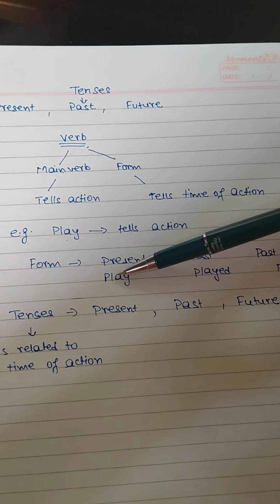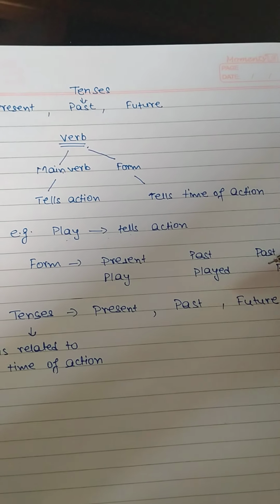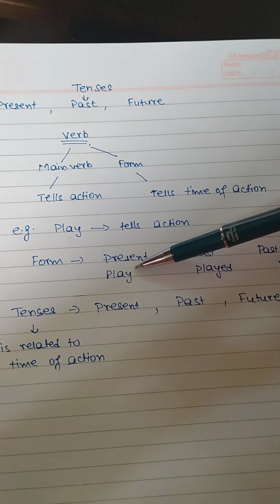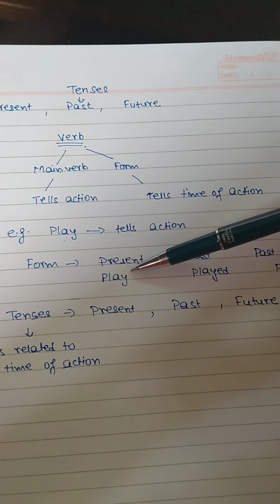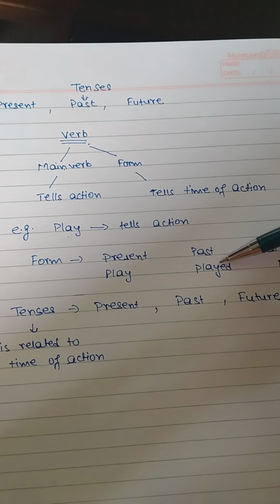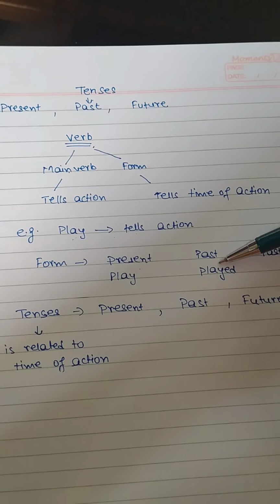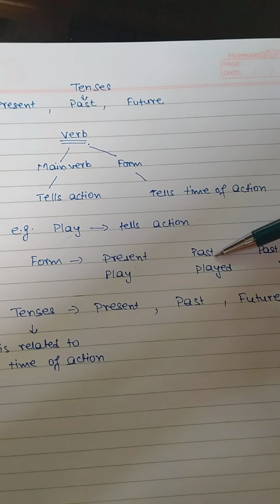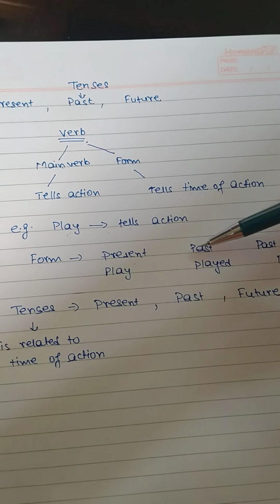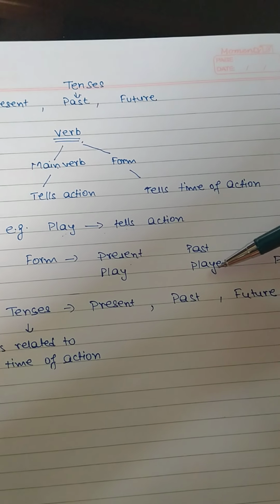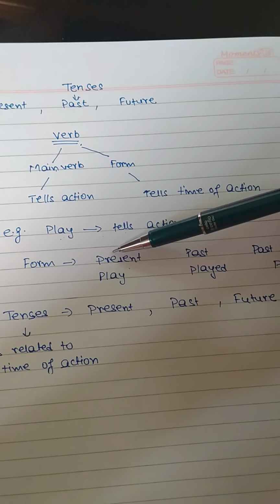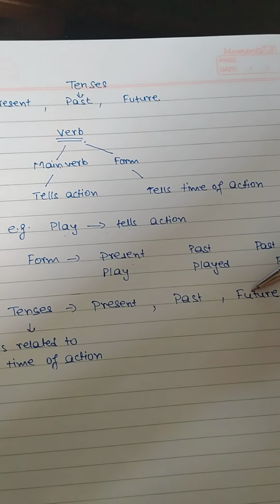From the use of the form of the verb, we come to understand what the time of action is. If we use the present form of the verb, it means that the action of playing is taking place in the present. And if we are using the past form of the verb play, you have to understand that the action is the same. If the action play is taking place in the present, we use the first form of the verb, and if the action of play is taking place in the past, then we use the past form of the verb, right? So forms of the verb are closely associated with the tenses, right?